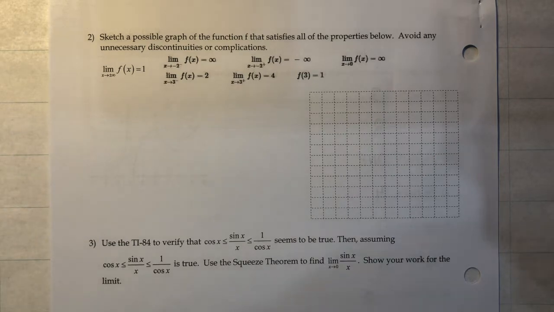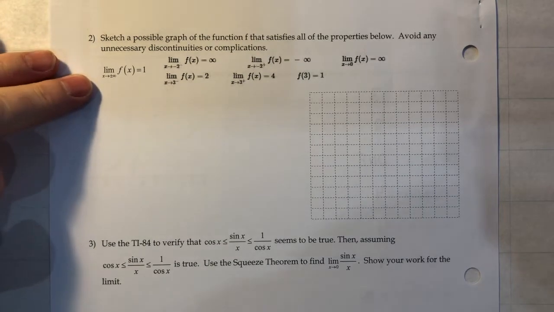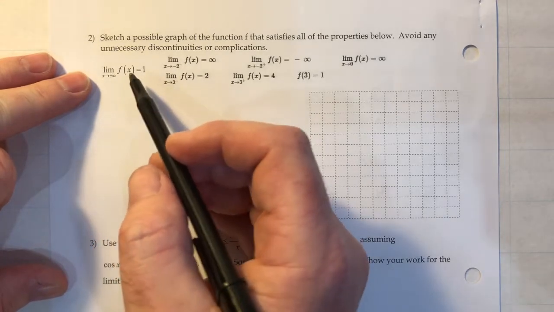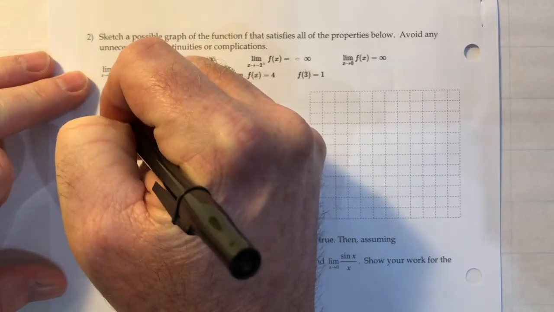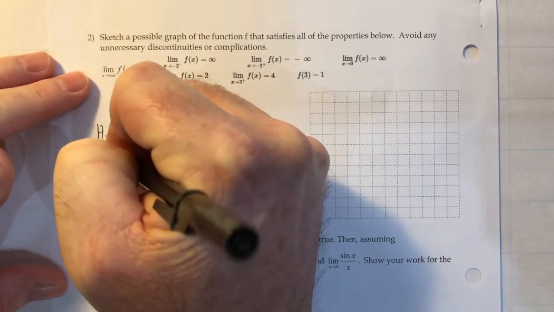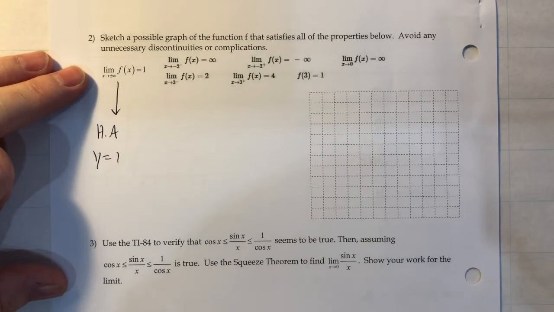So the first thing I want to do is make some notes about what's going on that involves infinities, because those usually create asymptotes. Right here we have the limit as x approaches plus or minus infinity is 1. If you talk about the limit as you go to plus or minus infinity and you get a number, that's creating a horizontal asymptote. So we have a horizontal asymptote of y equals 1. That'll be something we want to draw in.